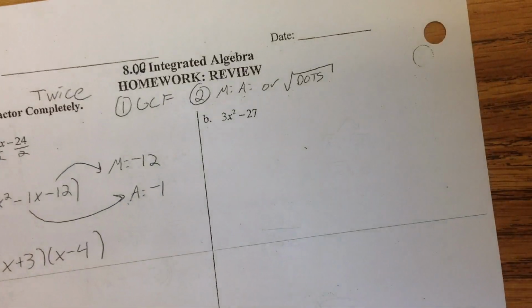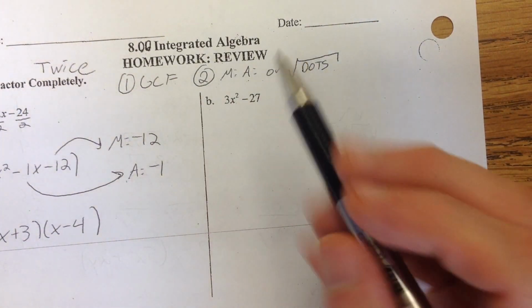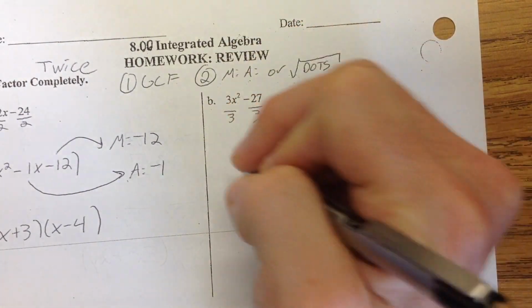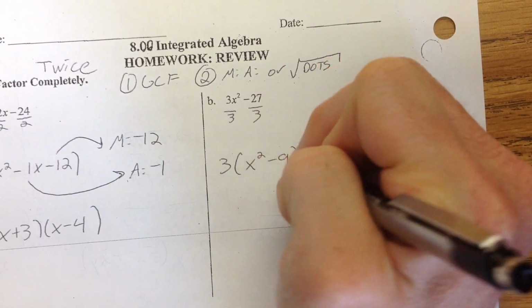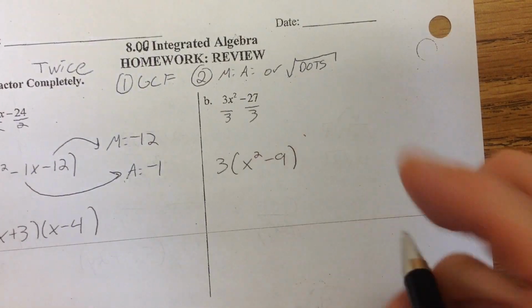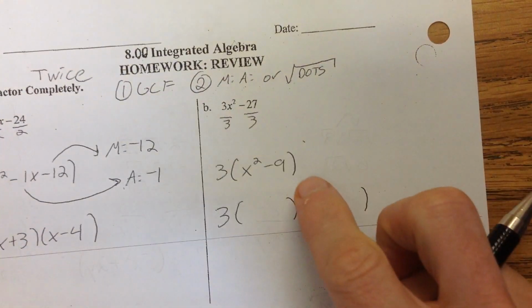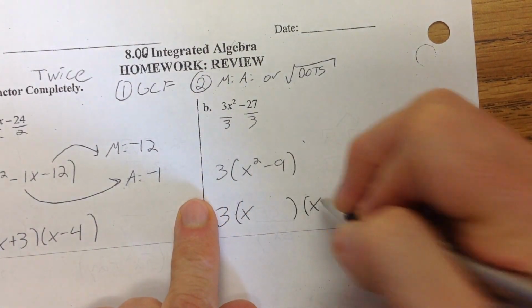All right, let's take a look at B here. So this one's only got 2 terms, but I'm still going to start with the GCF. So the GCF of 3 and 27 is just going to be 3. I take the 3 out. I'm left with x squared minus 9. And now because there's only 2 terms in there, that's where we're going to do our dots technique. So we've got the double parentheses. The square root of x squared is just x.